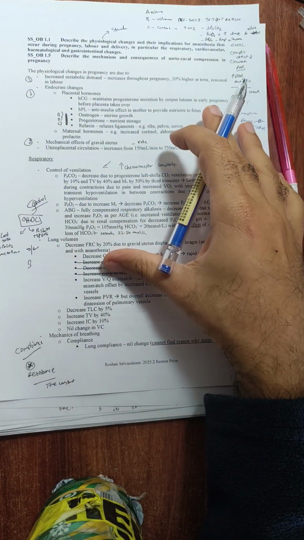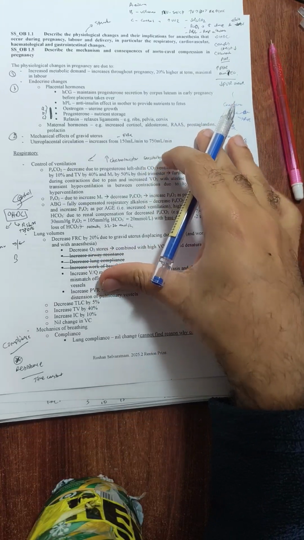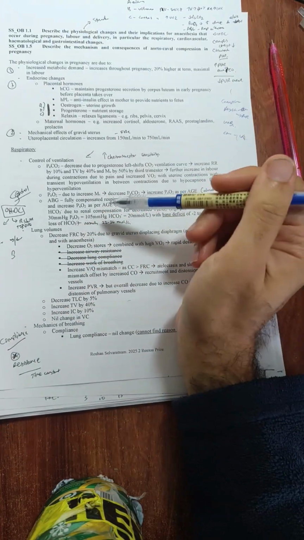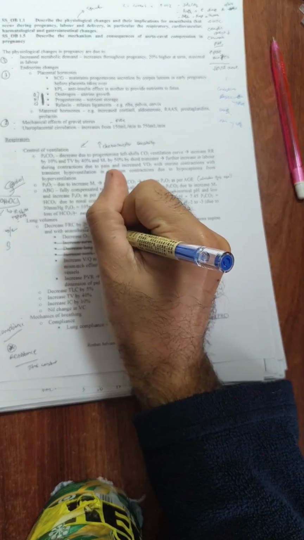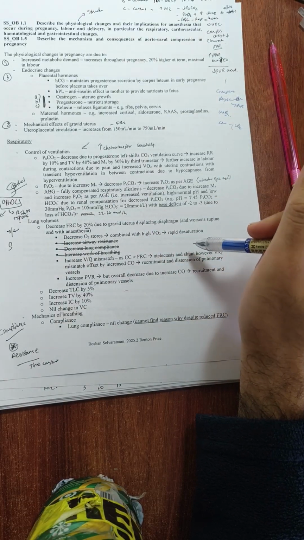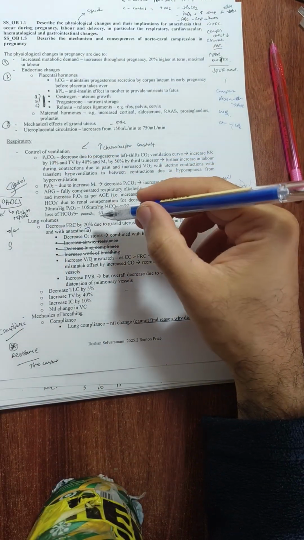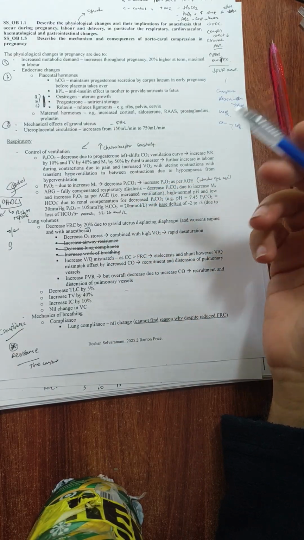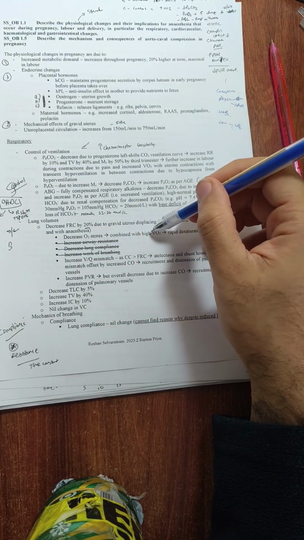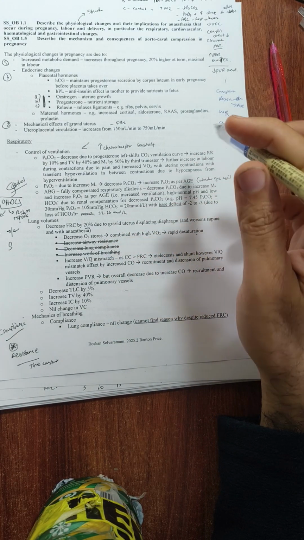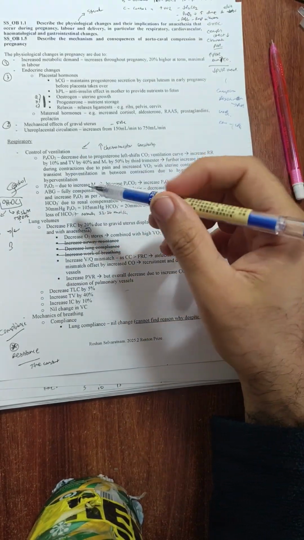And then B, we're talking about breathing, which is volume. So decreased FRC by 20% due to the gravid uterus displacing the diaphragm, worsened supine with anesthesia, decreases oxygen stores. So remember the oxygen stores we were talking about, combined with high VO2 and rapid desaturation, and you can easily include that in the airway.